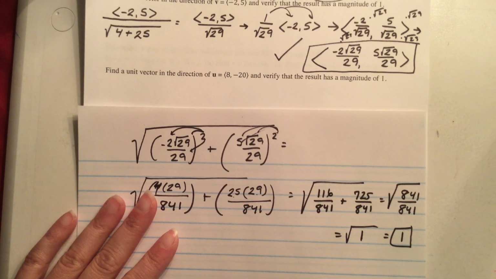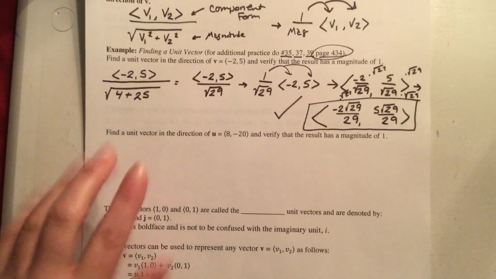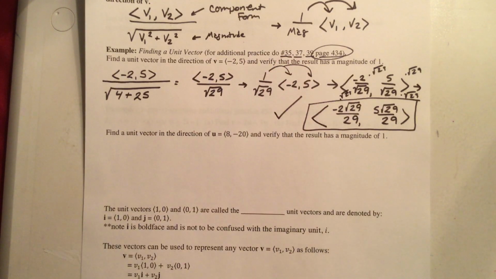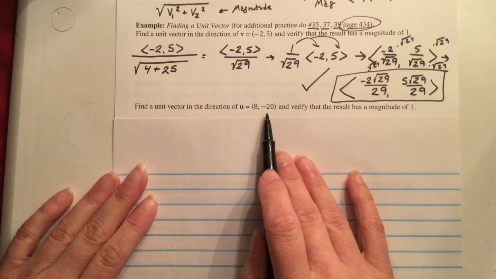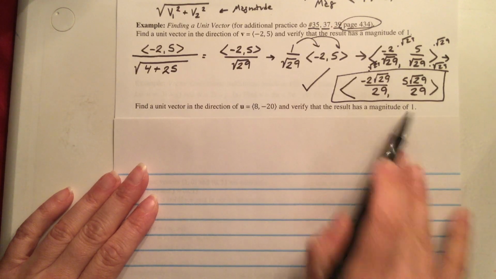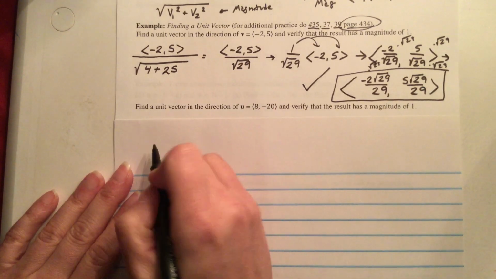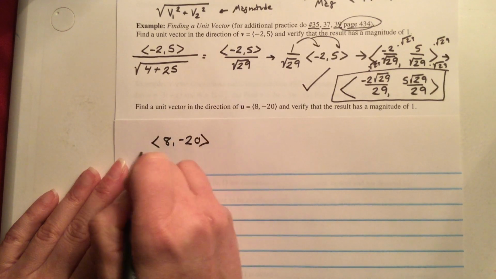Let's do another one. Okay, so I thought if we do 2 together, hopefully it makes sense. Again, there are 3 in the book that are very similar if you need extra practice. Okay. Find a unit vector that's in the direction of 8 and -20. So you want it in the same direction, but it has to be a unit vector, so its length can only be 1. What would that be? So you start off, component vector is the numerator.